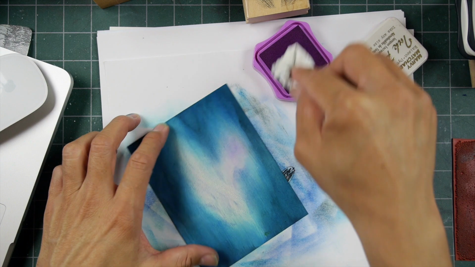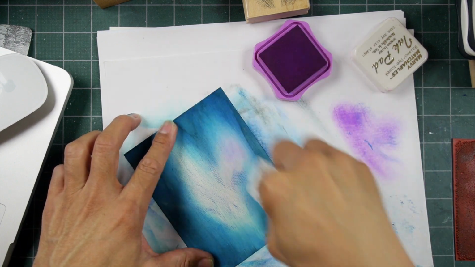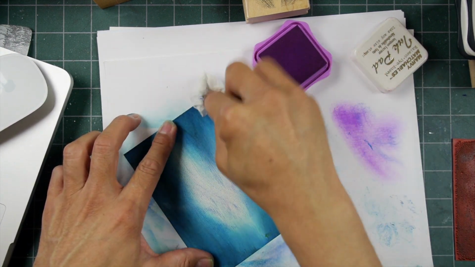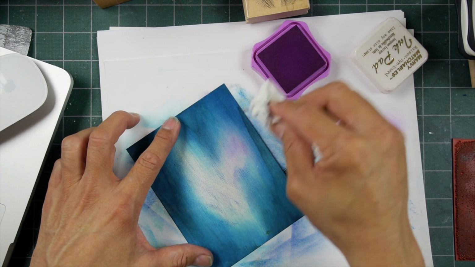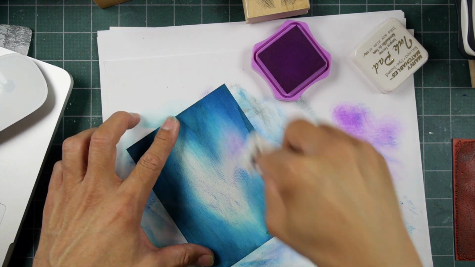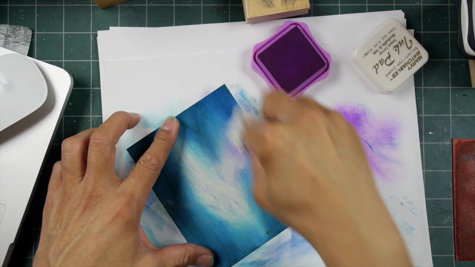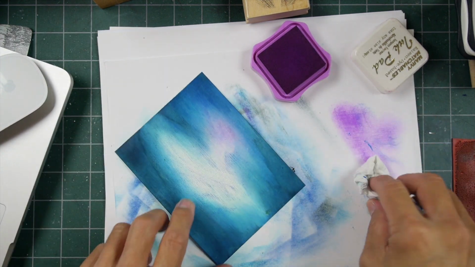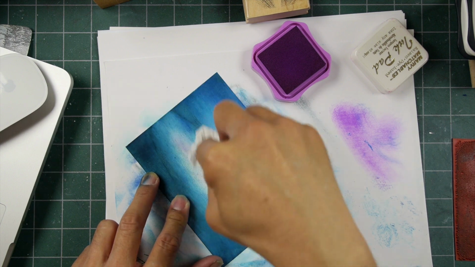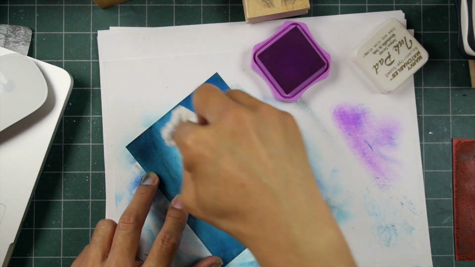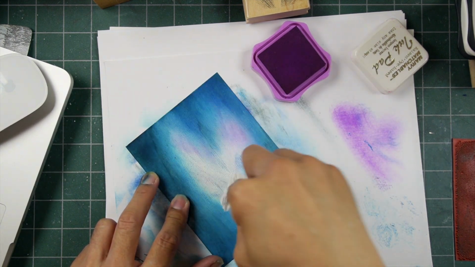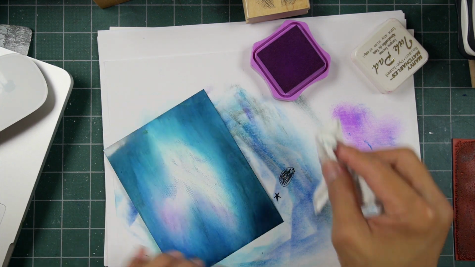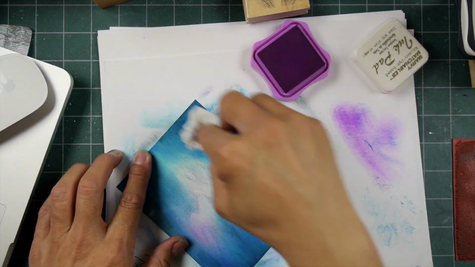So let's kind of blend it in. Once I get the feel of it, then I start adding a little bit more. See, I'm going right into the pad and blending in like this. Okay. All right. See that right there? Isn't that fun?